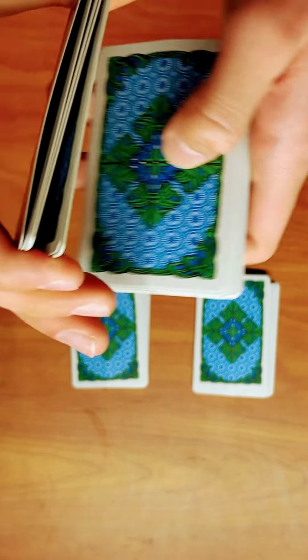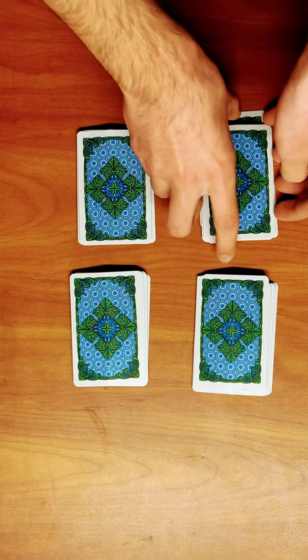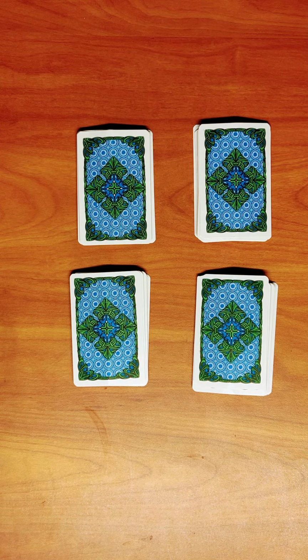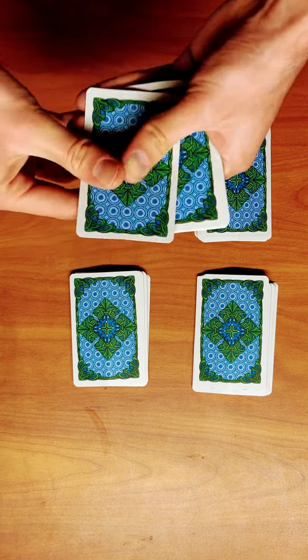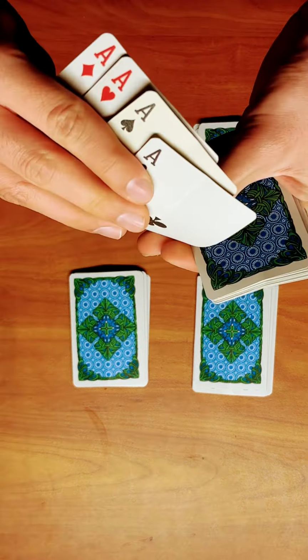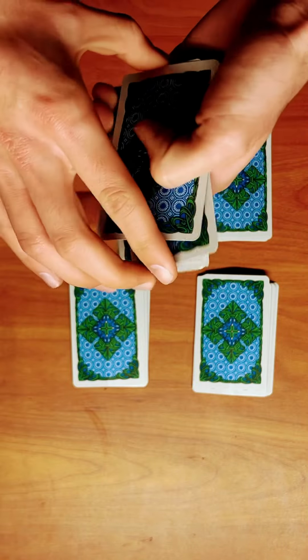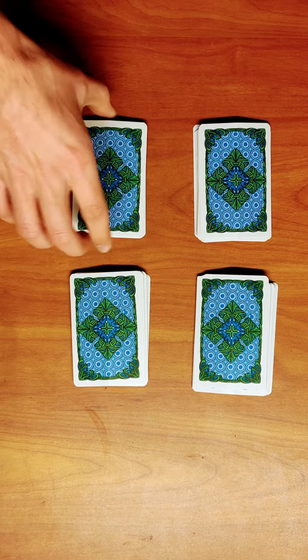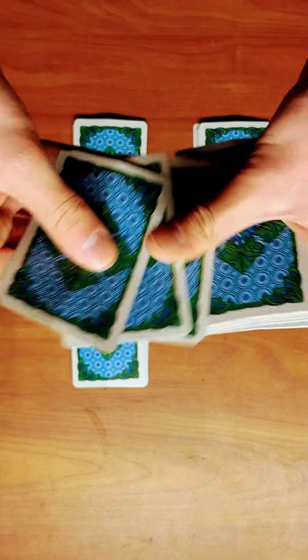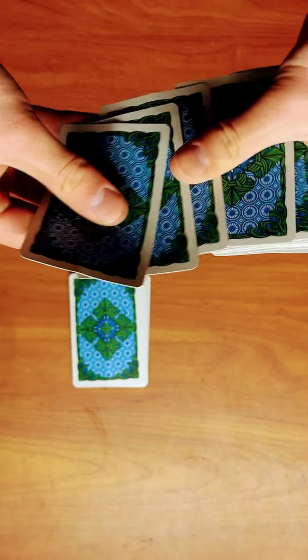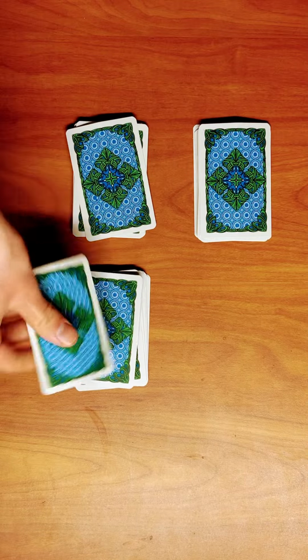And then what you're going to do is memorize which pile of cards essentially has the 4 aces. So in this case, it would be this pile over here, which has these aces. And you want to remember that. Now, what you're going to do is the same process from the last video. Take the top 3 cards, send them to the bottom of the pile, and then take the next top 3 cards and put one each on the top of the other piles.